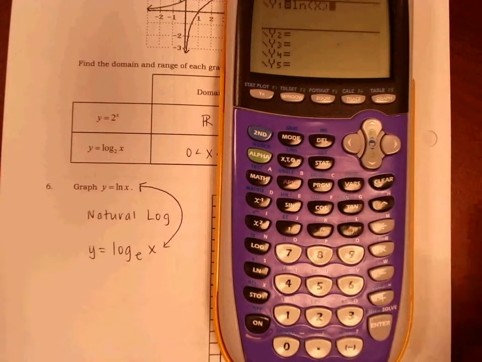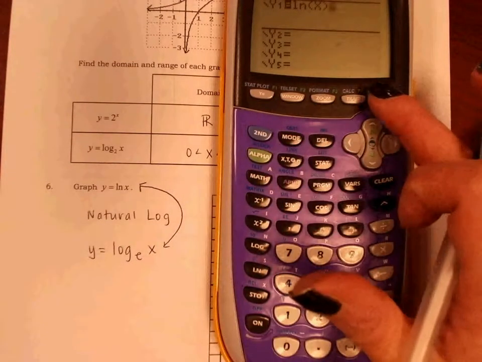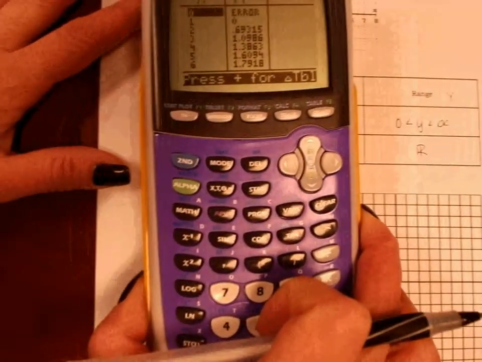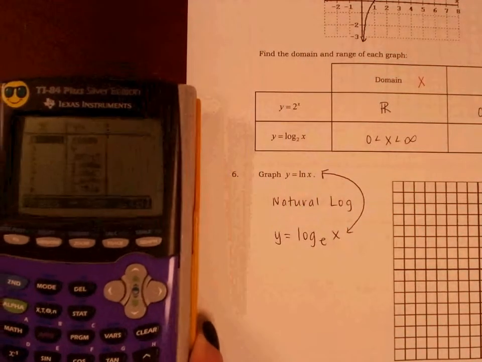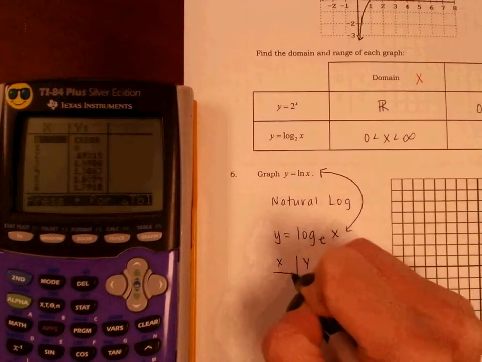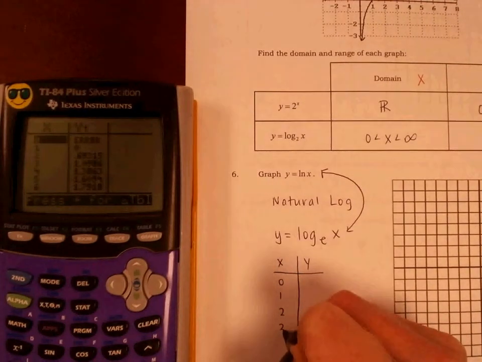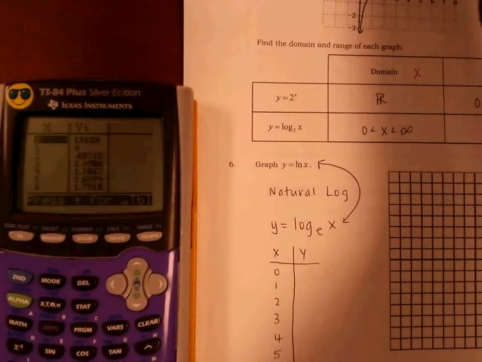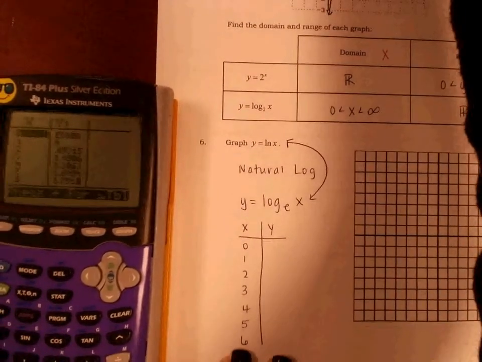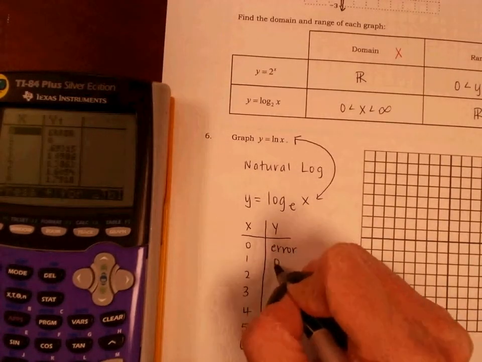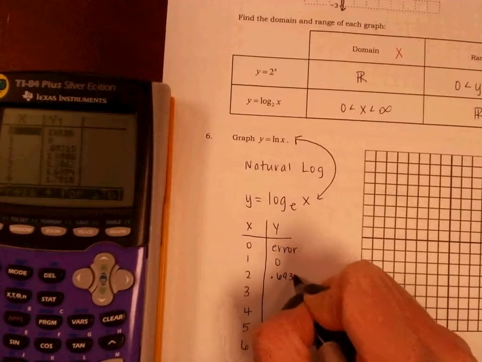So you're going to put in ln of x. You don't even have to close the parentheses. I'll just do it to be a good mathematician. And then you're going to go to your table, and then you're just going to copy down points like we did for the logarithmic curve on the other side. So let me see if I can slide this over a bit. Have my calculator handy. I'm going to do a nice XY table. You can use 0, 1, 2, 3, 4, 5, and 6 again. Okay, sorry, it's sliding off the paper there. And I'm just jotting down what I see on the calculator.